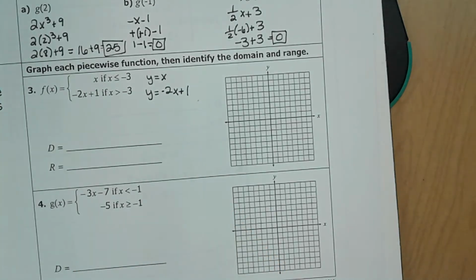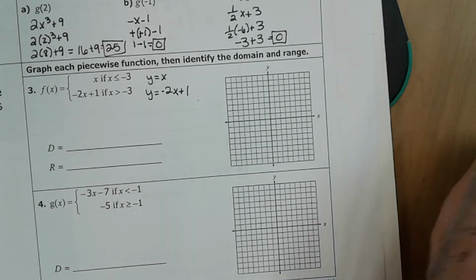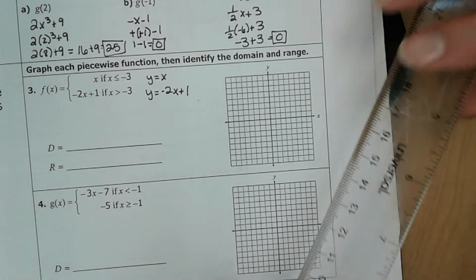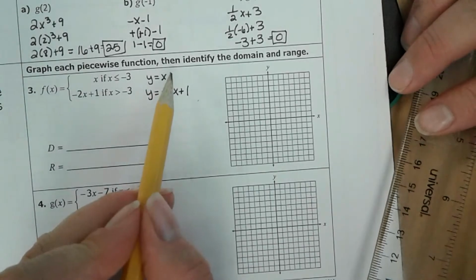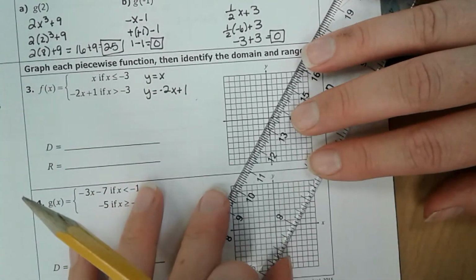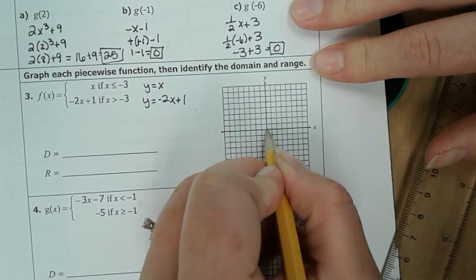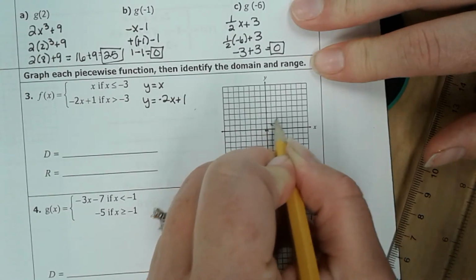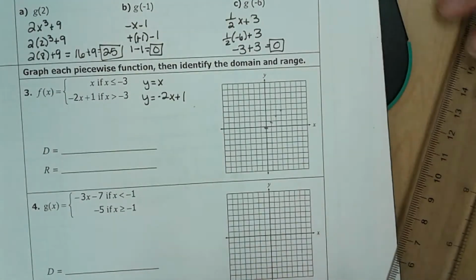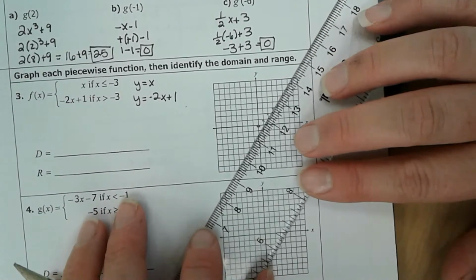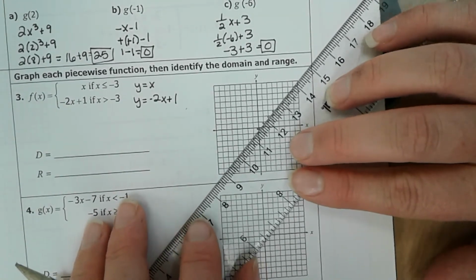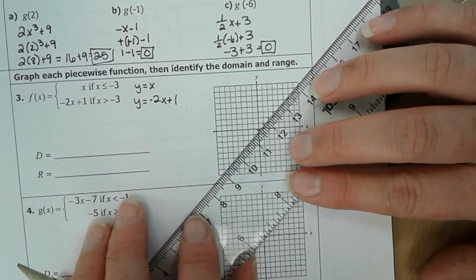Okay, so for this first line, we're going to graph y equals x. Well, that has an intercept of 0 and a slope of 1. So I can come here at 0 and 1 and 2 and 3 and so on, up 1 over 1. Y equals x is a parent function.